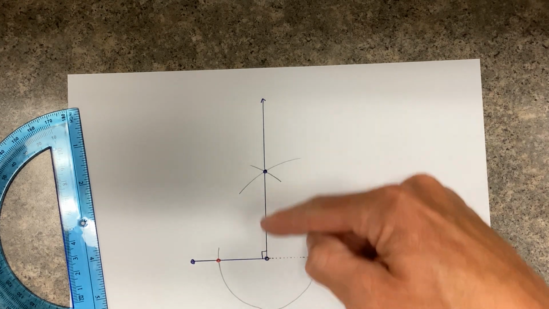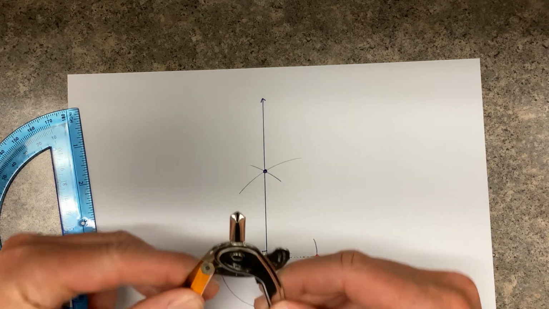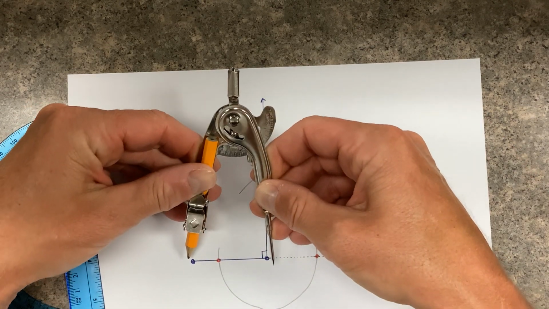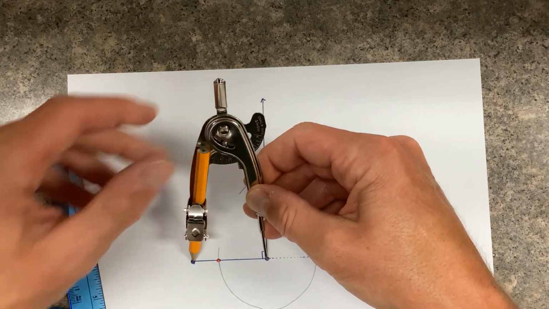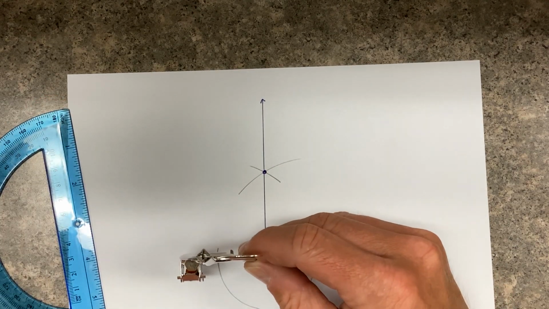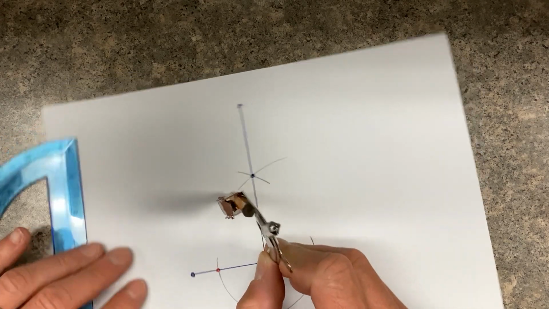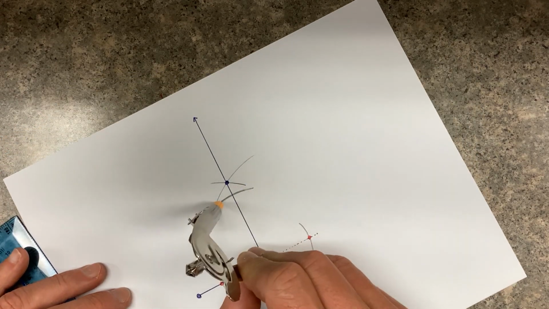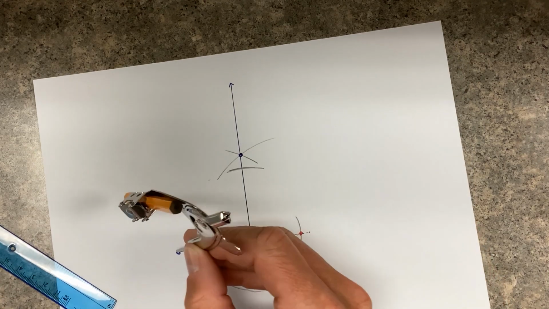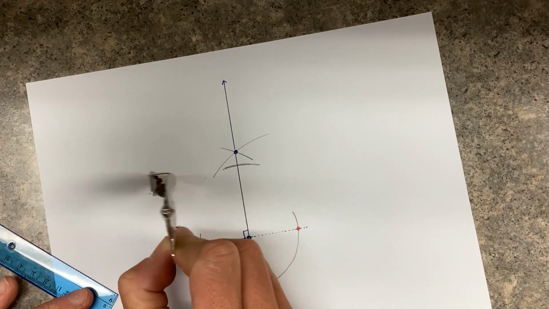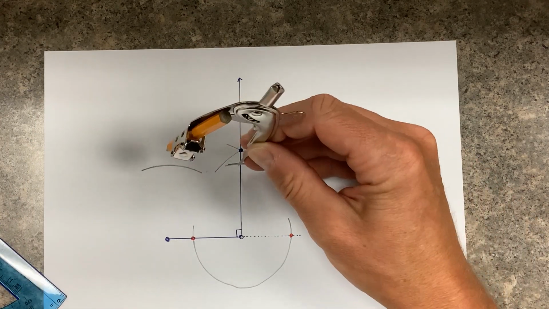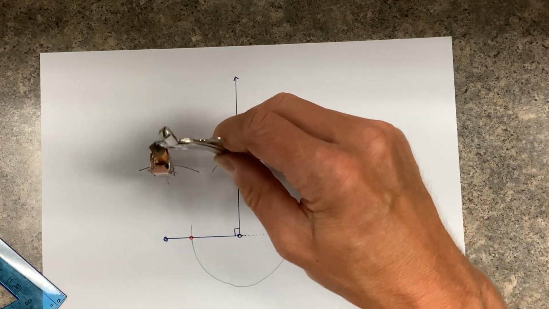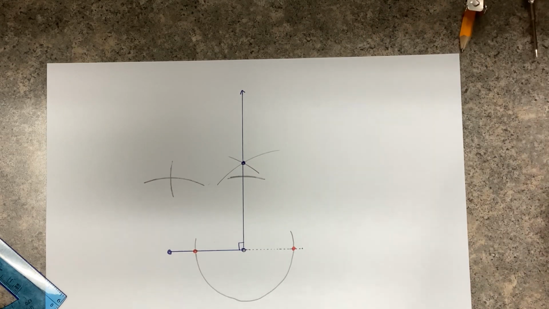Now I don't know how long this needs to be, but I do. All I have to do is set my compass to exactly that distance, because if this is the distance of a radius, well then so is this. But I can also come over here and use that same distance, and then I can come over here and use the same distance. Now I'm going to draw these in red.